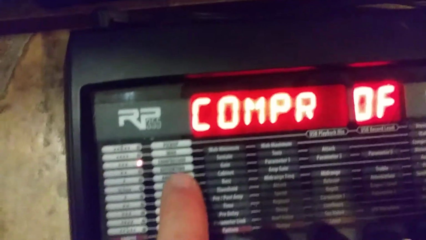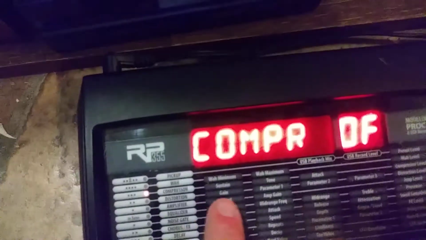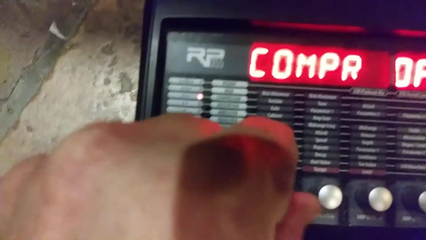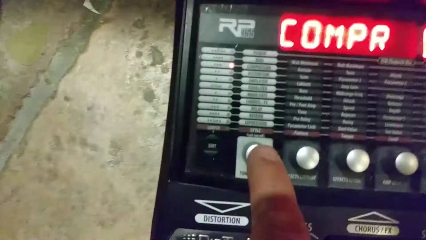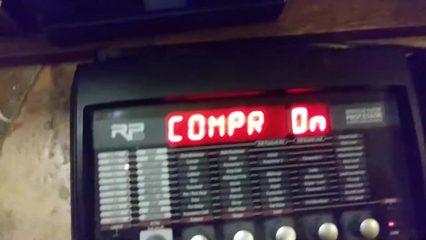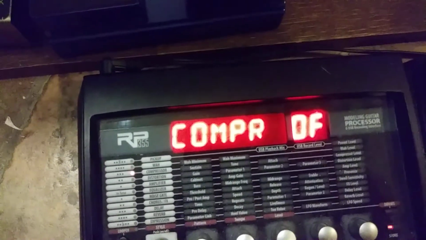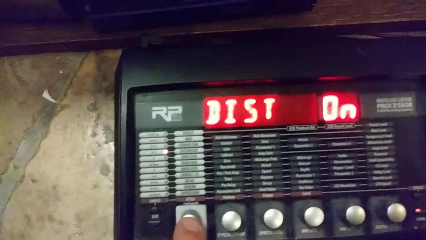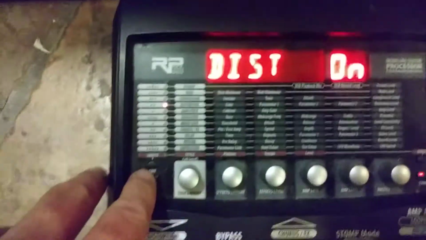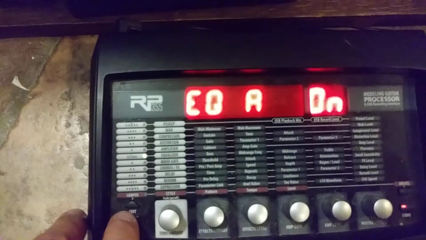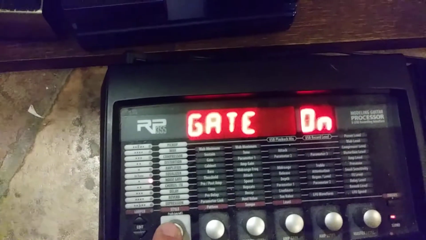Okay, let's start with compression. So then you adjust these knobs. You can turn it off. I forgot how. Oh, it's on right now. Okay, off. So go down here. Turn everything off. I don't want to mess with this, but scroll down. Turn everything off. You hit this, that turns it off.